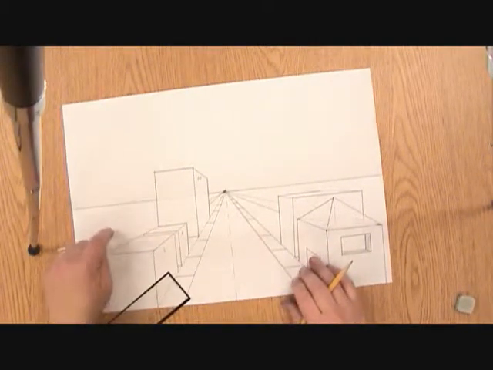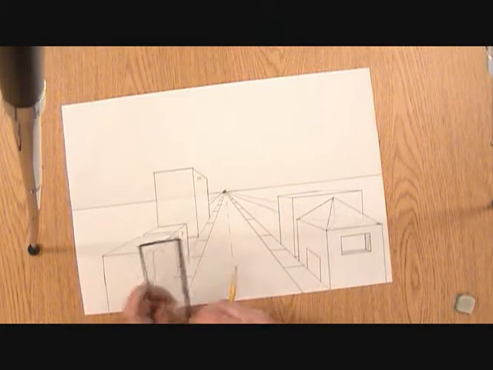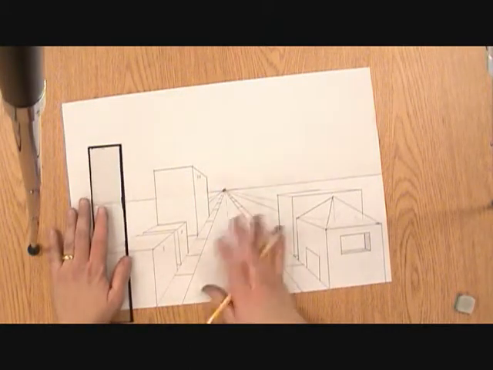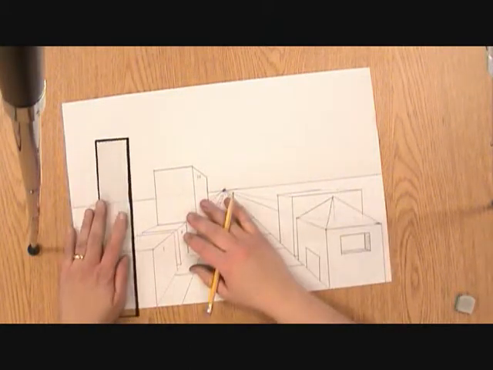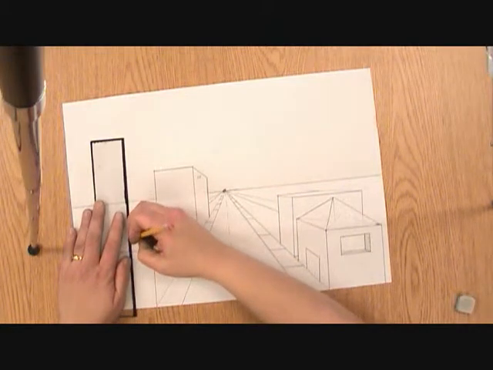Now, if you want to build a building back here, you can totally do that. What you do is the same thing that you've been doing over here. You start with a rectangle.